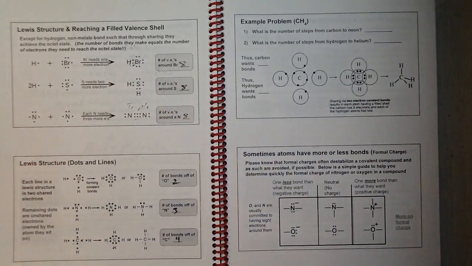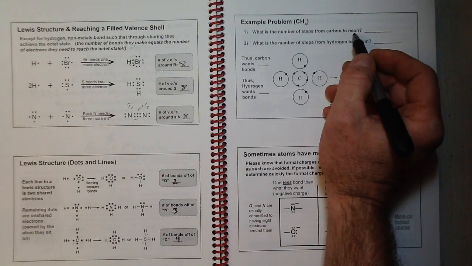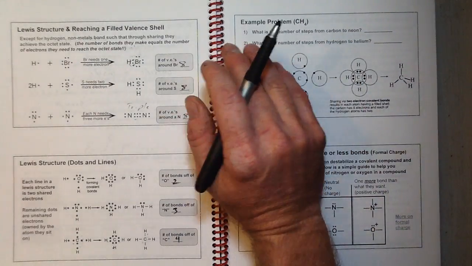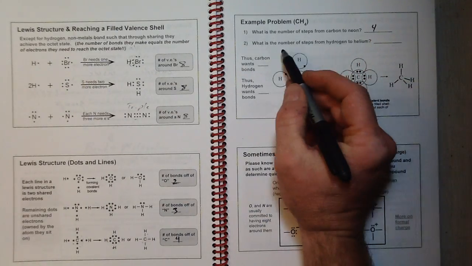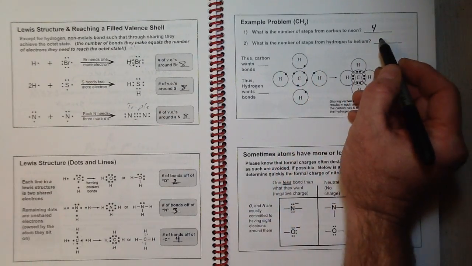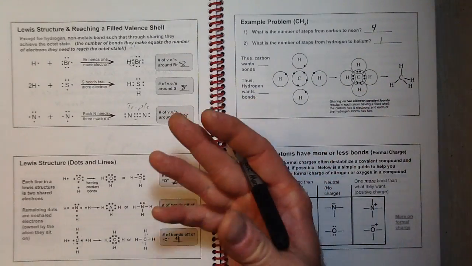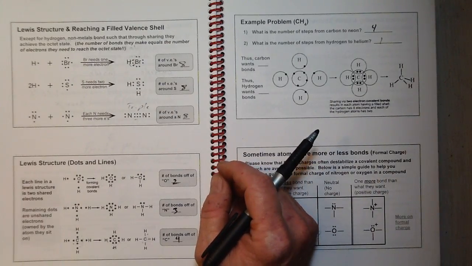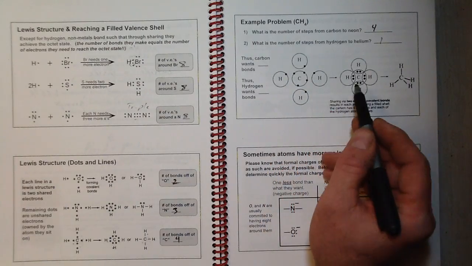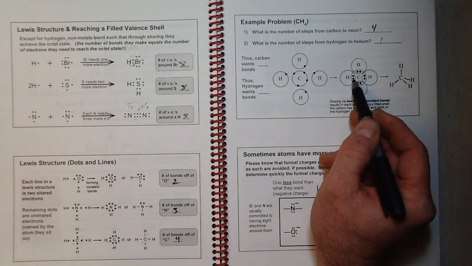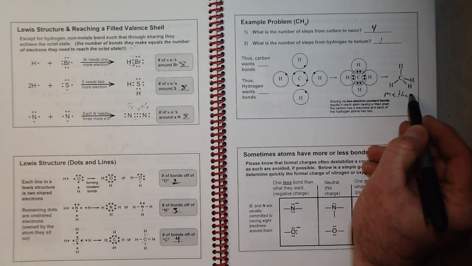Now over on the right here, let's just have an example problem. What is the number of steps from carbon to neon? So I hope you're counting with your periodic table. You'd count from carbon to neon, and it would be 4. So it needs to make 4 bonds. What's the number of steps from hydrogen to helium? It's 1. Each hydrogen then only makes 1 bond to get not to an octet state, but to a noble gas state too. So we bring in 4 hydrogens, making a single bond with each hydrogen because they only want 1 more electron, and we would get what's called methane.